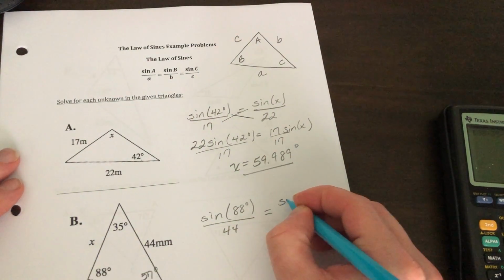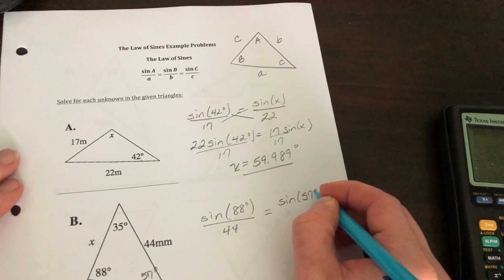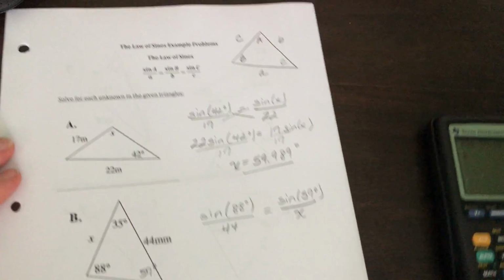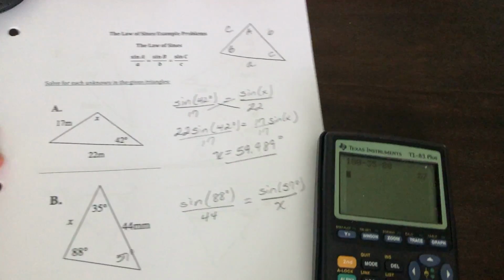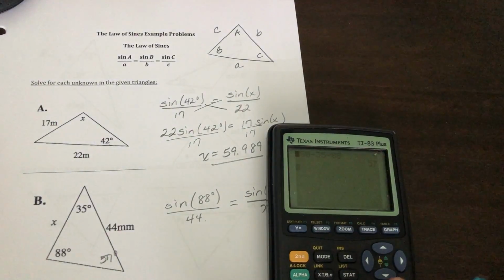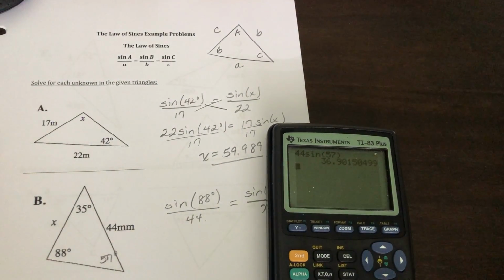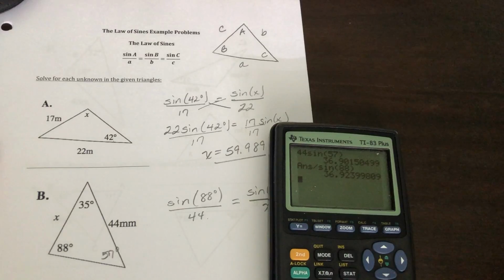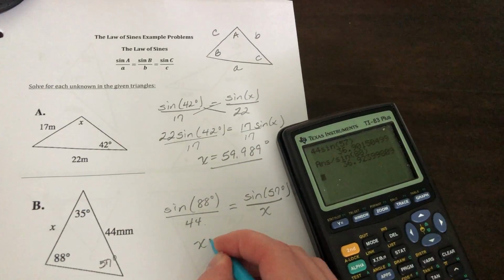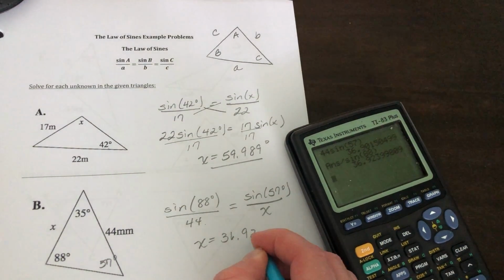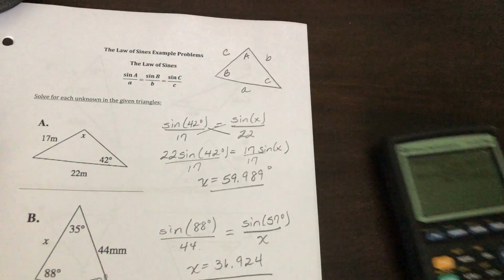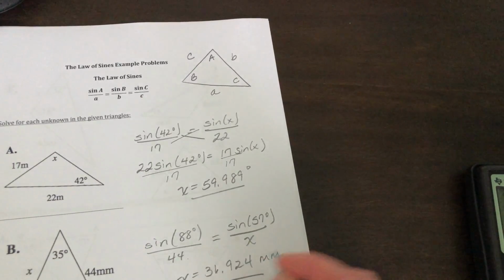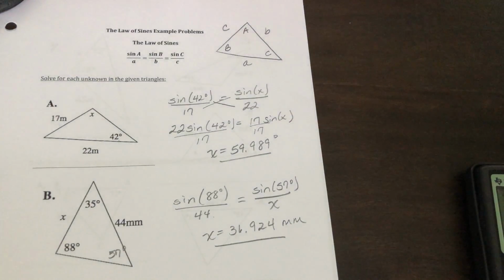So I do sine of 57 degrees all over x. I'm going to cross multiply and divide. So 44 times sine of 57, and then I'm going to divide by sine of 88. And I get my answer is 36.924. That's going to be millimeters because we're in millimeters right here. Okay, next example problem.